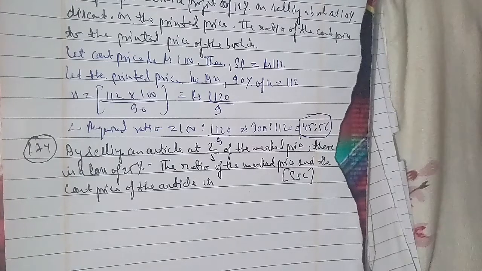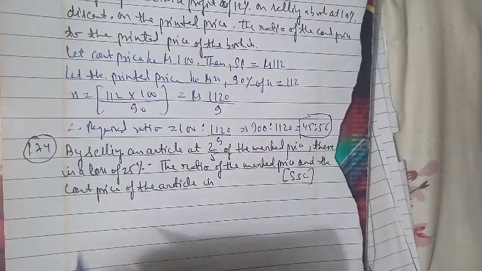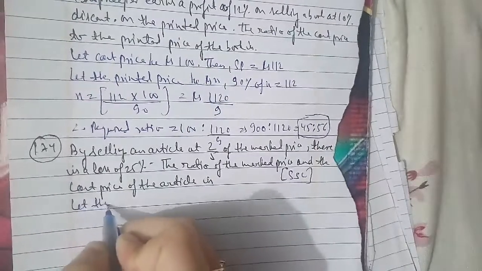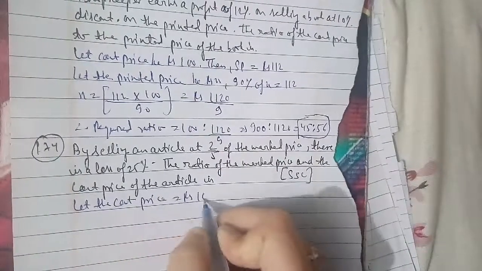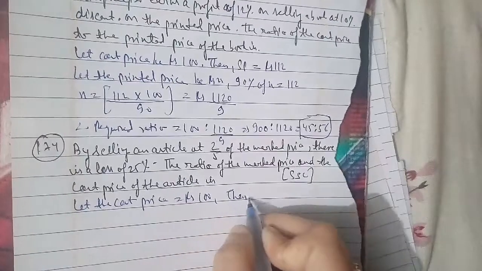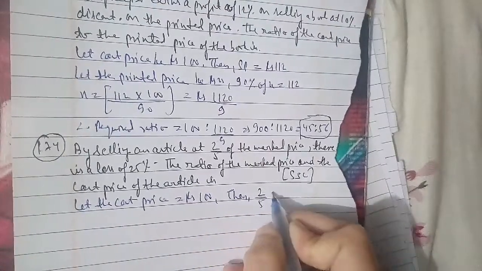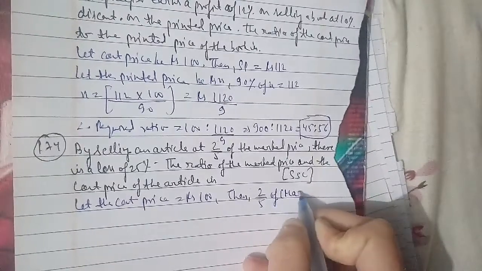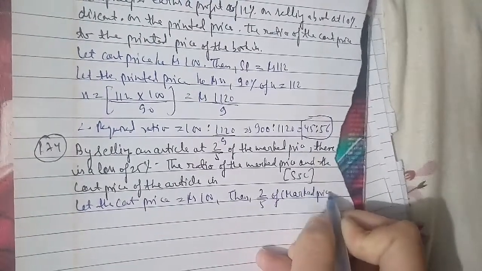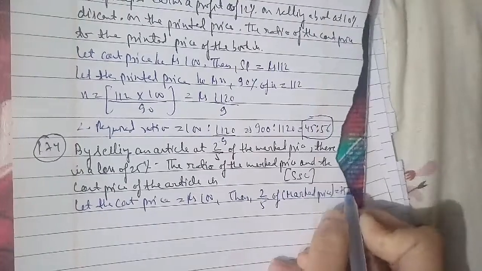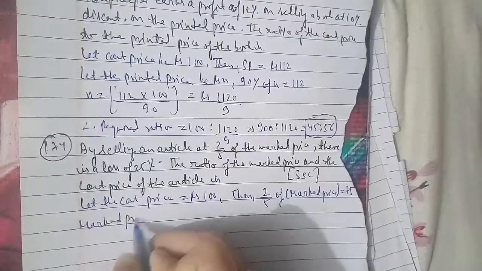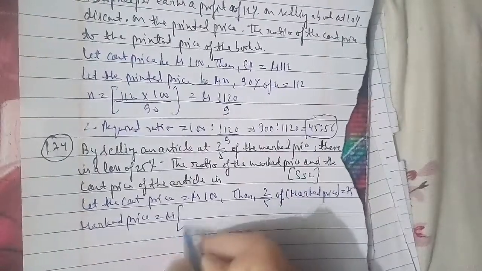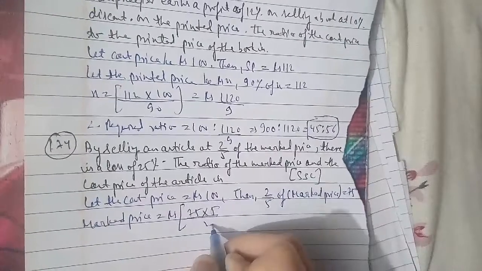Let the cost price be equal to rupees 100. Then 2/5 of marked price equals 75. Marked price equals rupees 75 into 5 upon 2, so that is equal to rupees 375 upon 2.